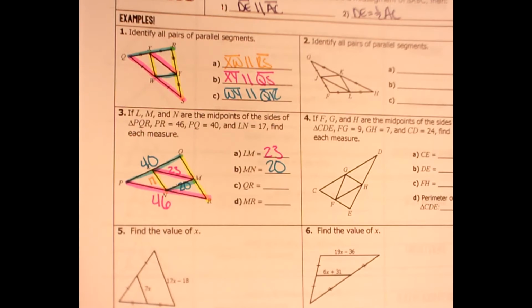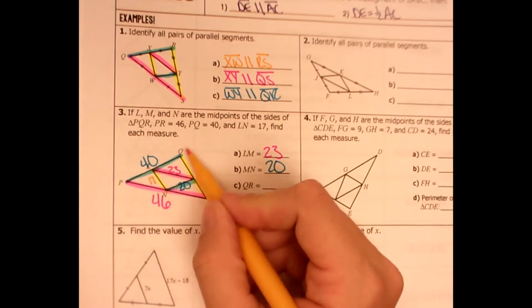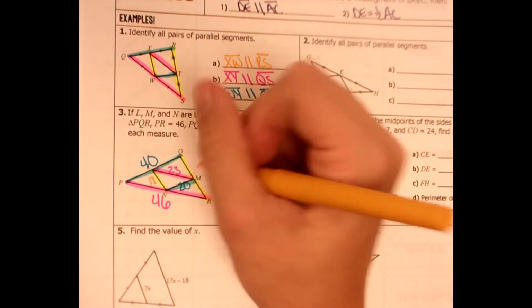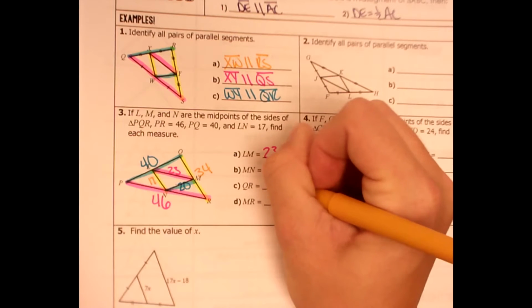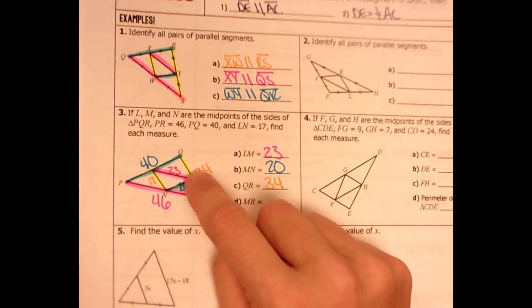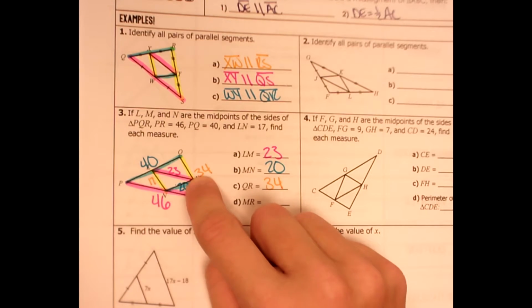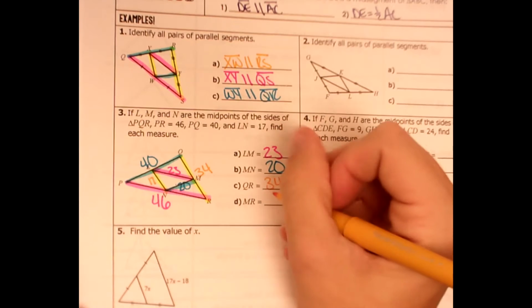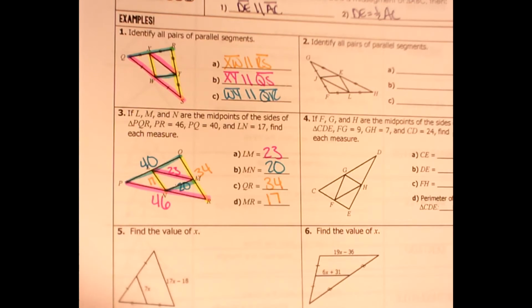QR is the third side. It's twice as big, so 17 times 2 is going to give us 34. And then it wants to know the length of MR. Well, if M is the midpoint, QM plus MR adds up to 34, so half of it will be 17. So that's applying the triangle midsegment theorem.